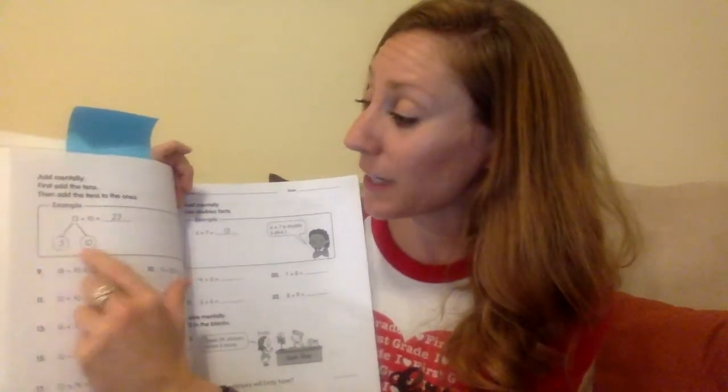So lots of work on the math coloring will really help for that. On the back side, page 100, you see this time there are two two-digit numbers. So you're adding 13 plus 10. Here, since we have two different sets of tens, we're going to say ones, you go take a break for a second while we add the tens together.